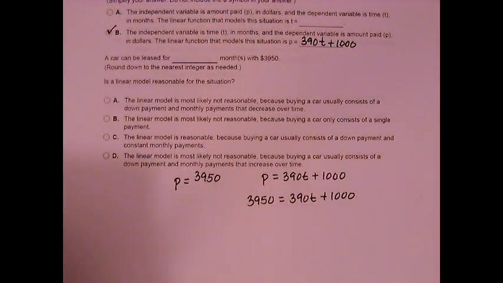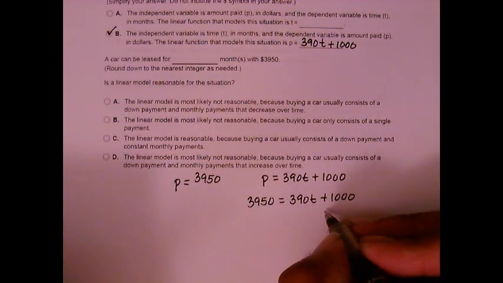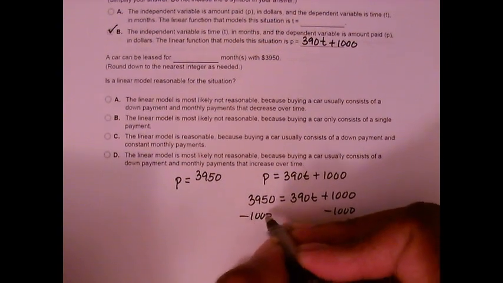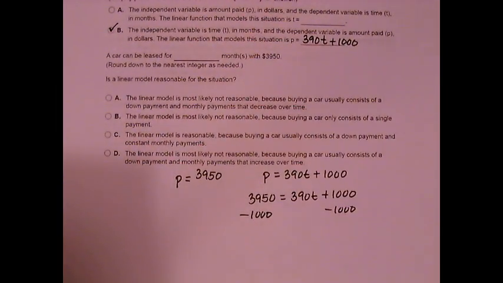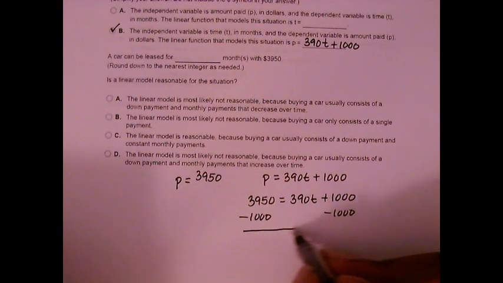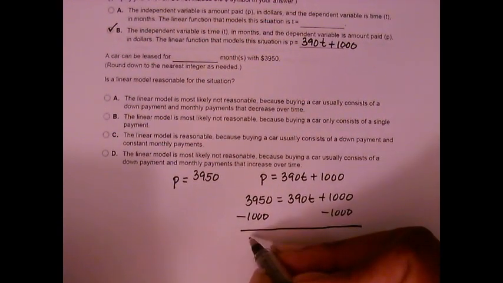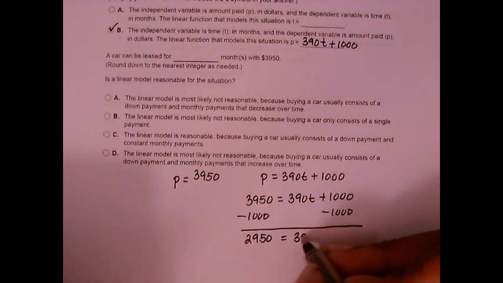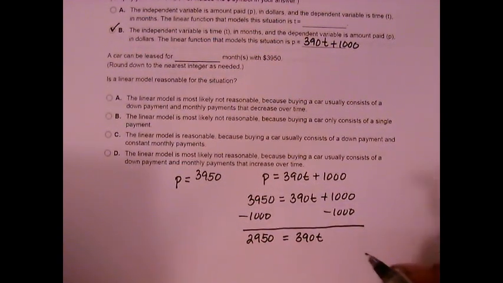Now we got a linear equation to solve. So to get 390T by itself, I'm adding 1,000, so I need to subtract 1,000 on both sides. That would mean I'm going to have 2,950 on the left side. That's equal to 390T.